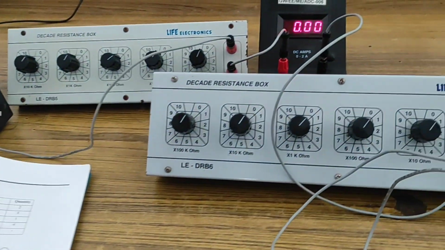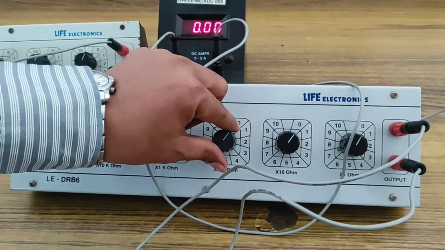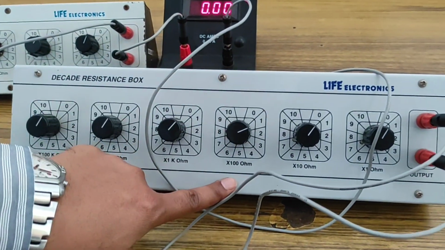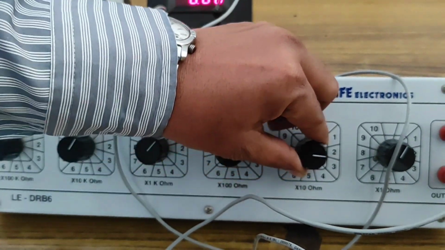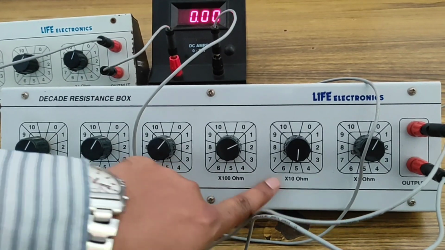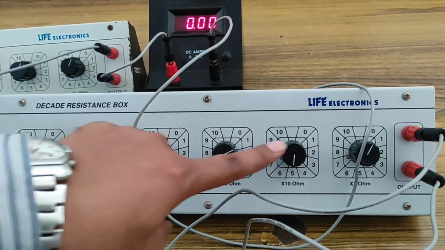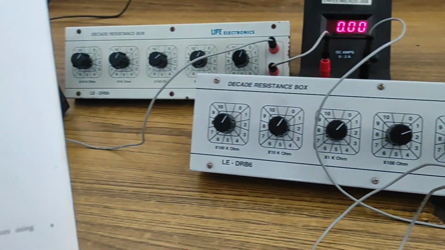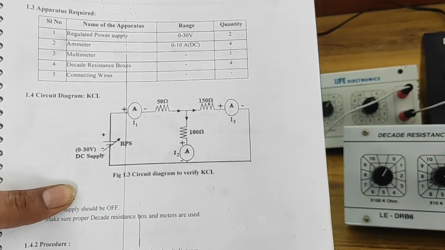Okay, in order to do that, I'll make this 1 into 100, so 100 ohm resistance. Now I'll set this to 50: 1, 2, 3, 4, 5, so 5 into 10 is 50. Adding these two, 100 plus 50, it is 150 ohm. So now we have set the different resistance values: 50, 100 and 150.